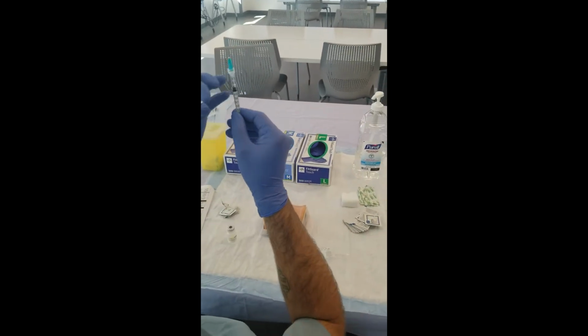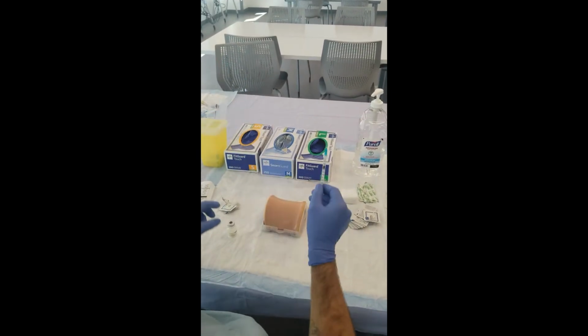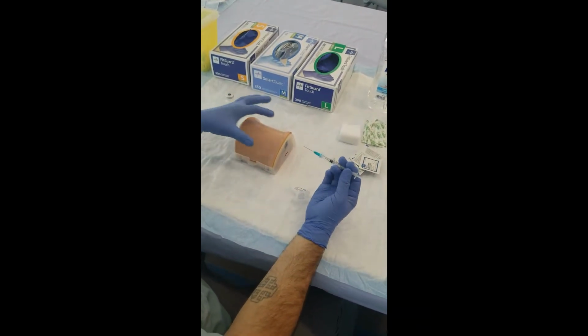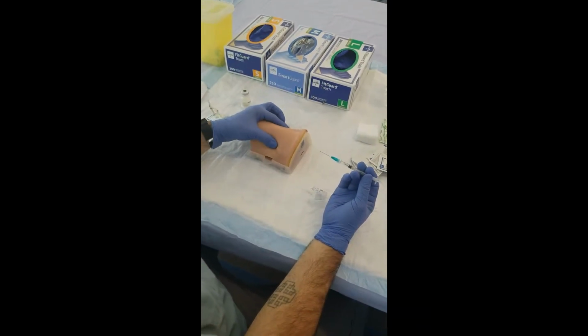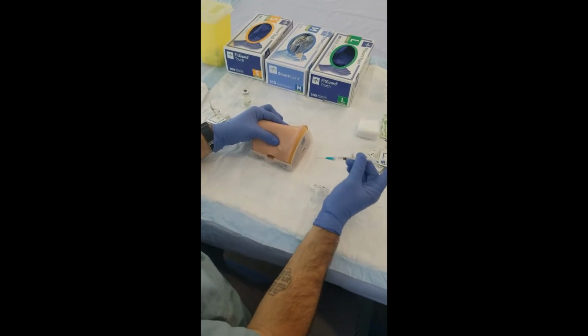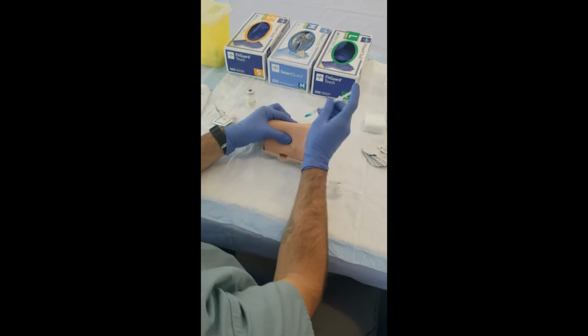Step 23. Held tissue gently between thumb and forefinger to raise subcutaneous tissue above the muscle. Step 24. Inserted needle at a 45-degree angle and injected fluid.